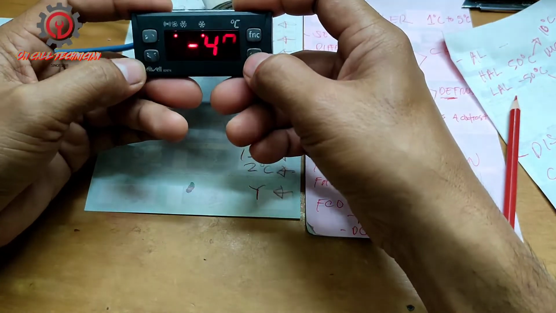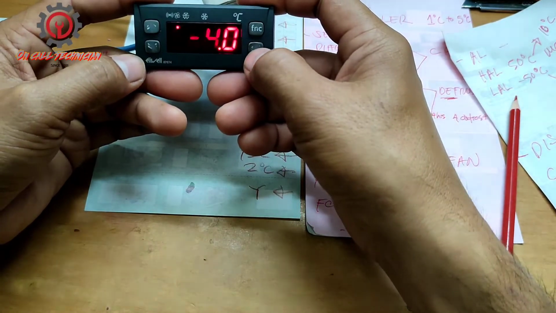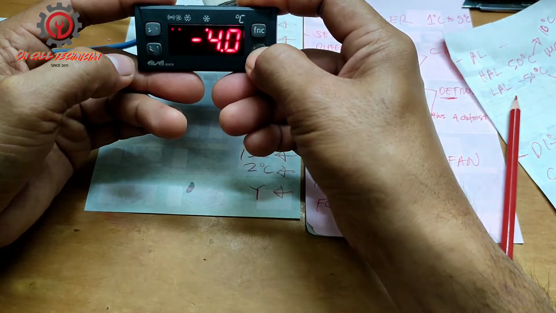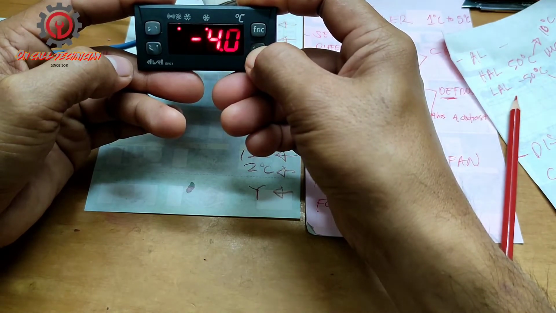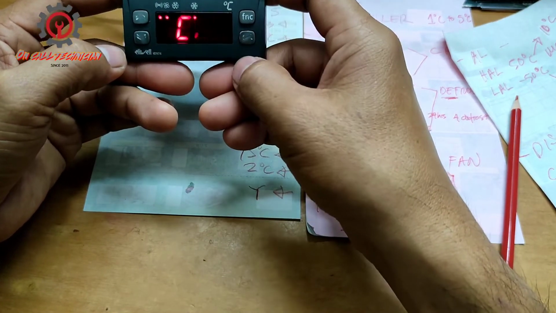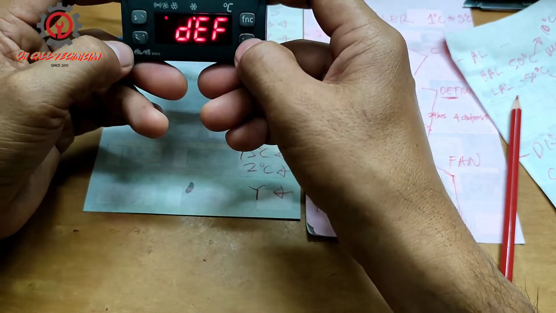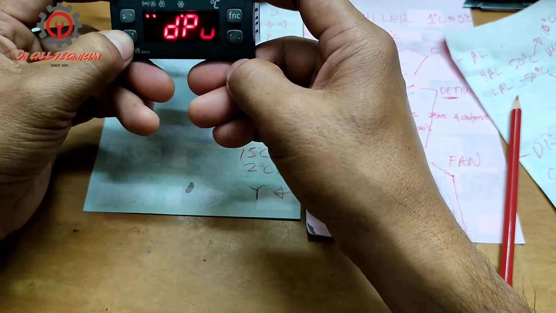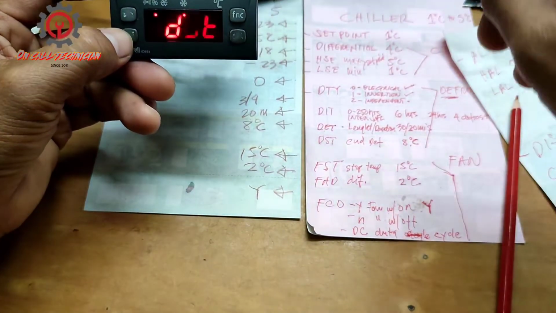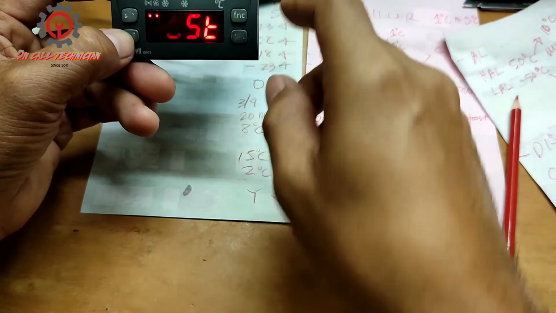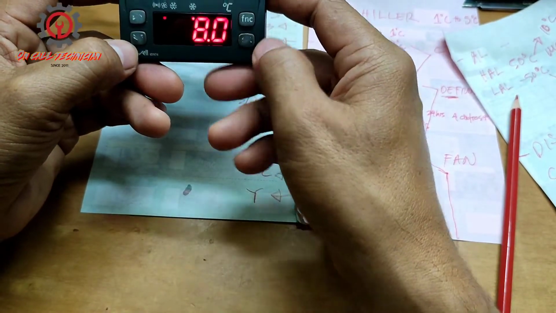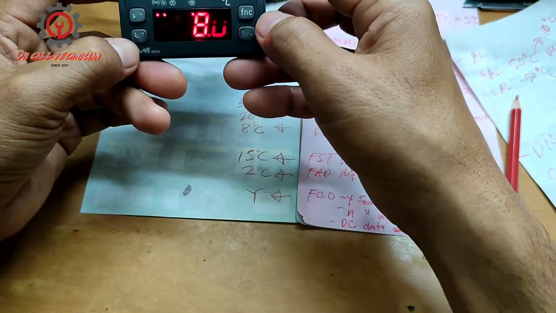Okay, to enter the programming mode again, press set button continuously until CP appears. Okay, then release. Then let's go to the defrost folder and let's see the DST, our last set 8. Okay, 8 degrees Celsius.